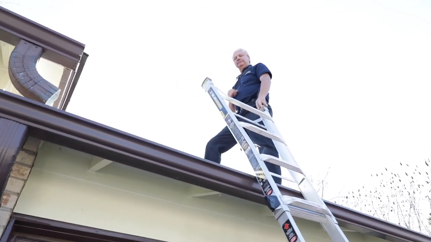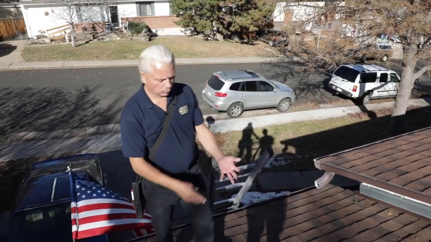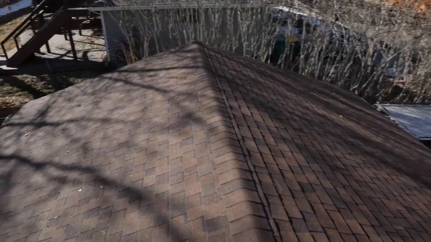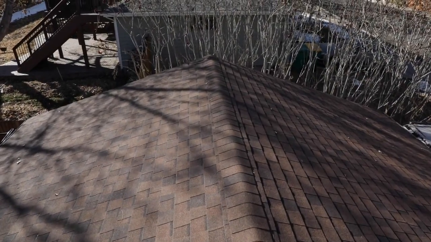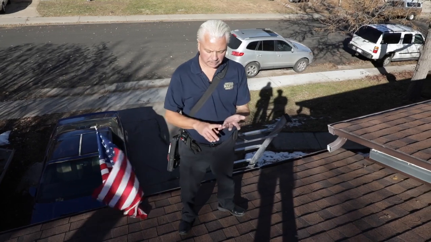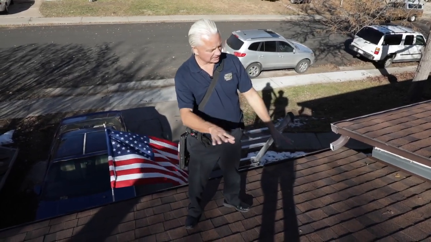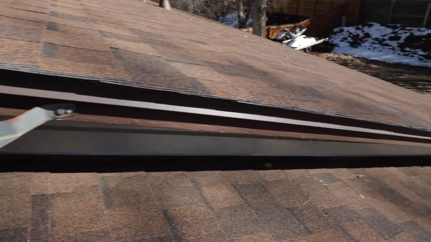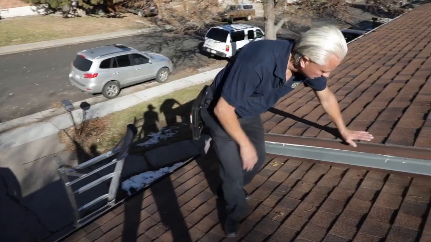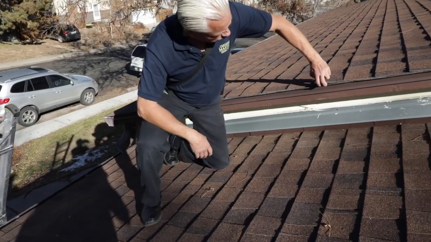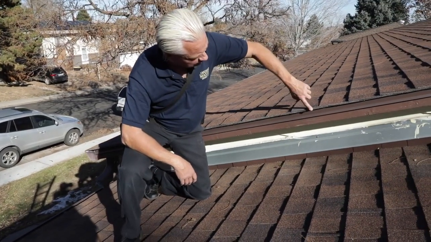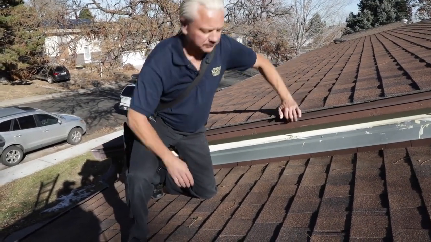Let's inspect the roof. Okay, as we get on the roof, we are required to say what type of roofing material. This is asphalt composition shingles. We're required to look at the venting. We're required to look at the visible flashings, things like that. So we're looking, okay, we have a drip edge flash. Right here is where we could look and see how many layers of shingles very easily.